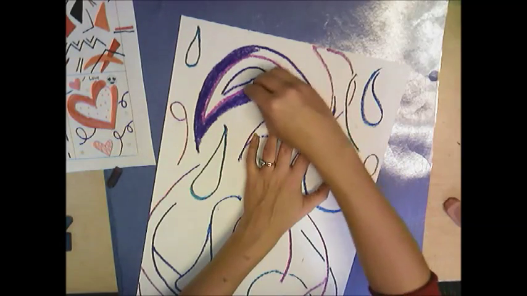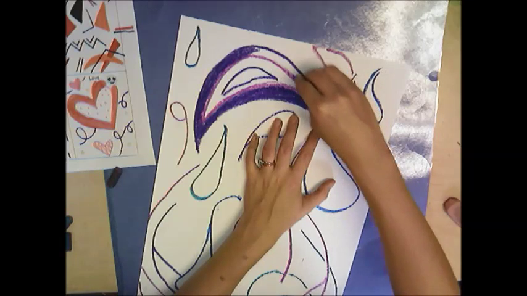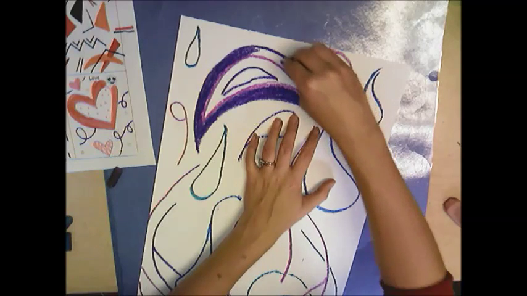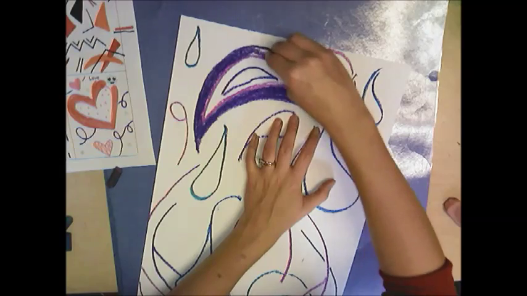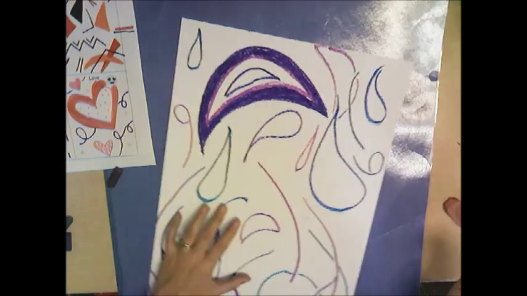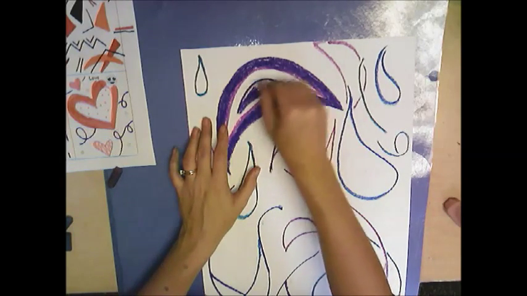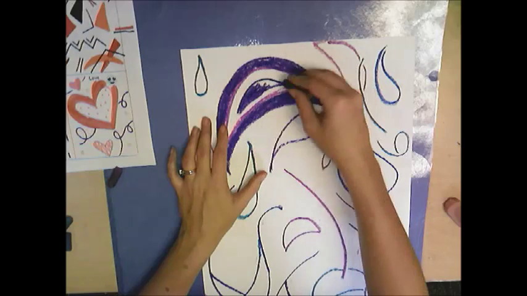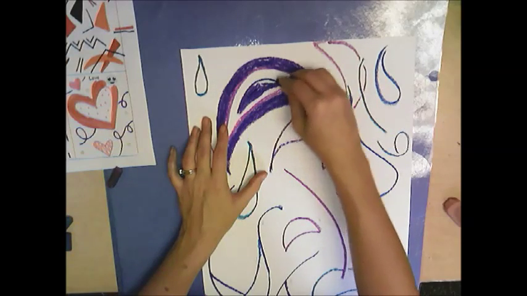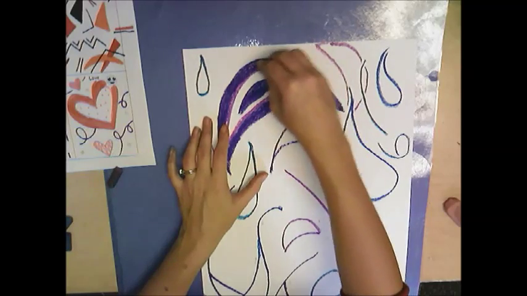When you color, you want to press pretty hard. You want to color so you don't see the white of the paper coming through. That's what's really cool about oil pastels, is we can color it so well that it almost will look like paint. No white coming through. These are not crayons. We can press hard and make it look beautiful.